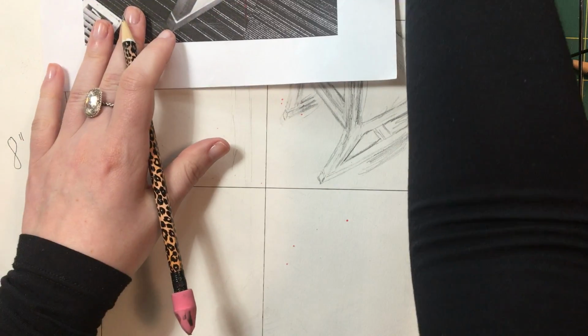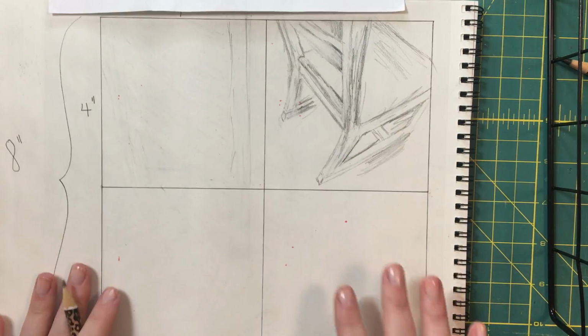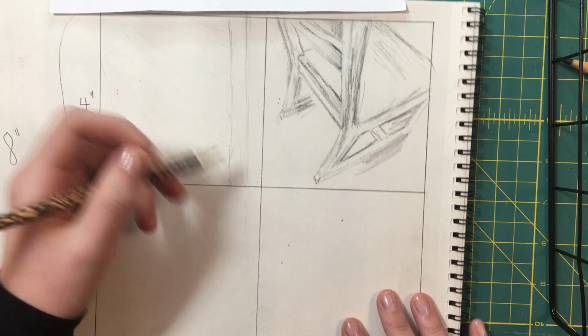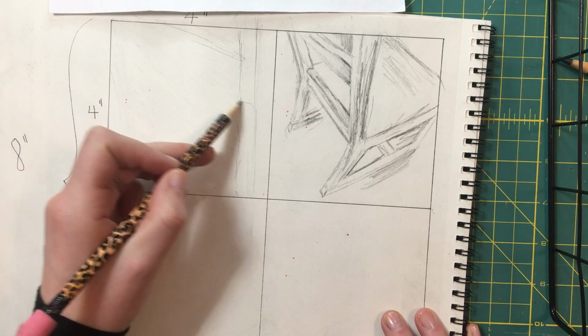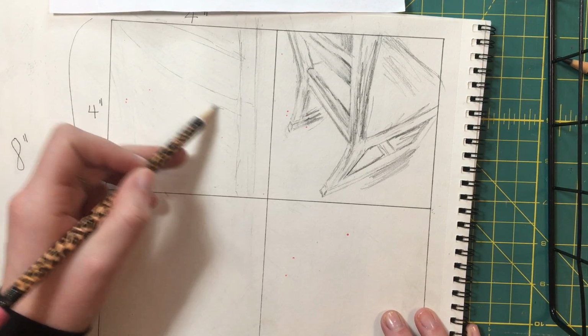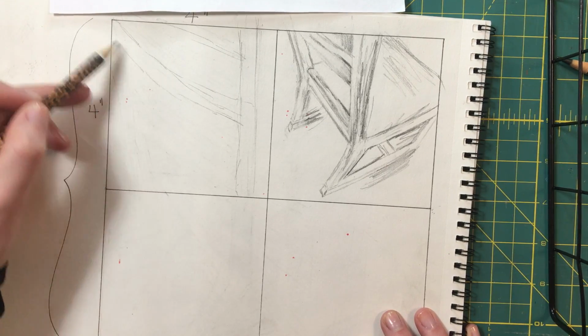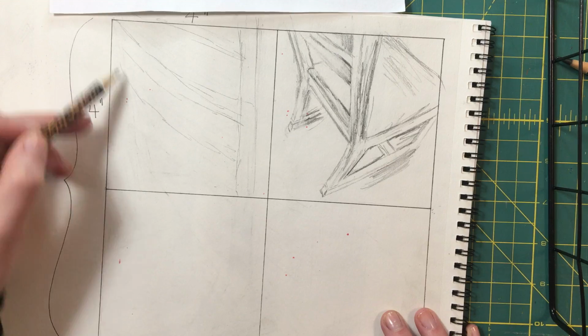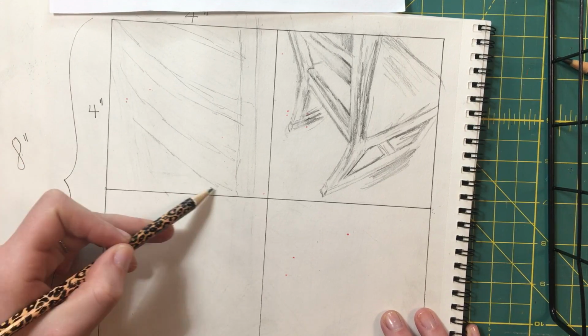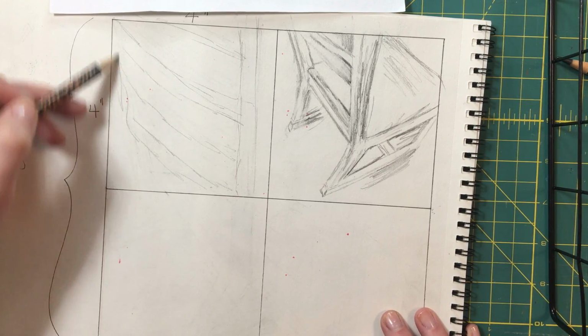I just want to let you know that I'm looking at the picture. So here I am, drawing the chair, and it's good that I'm drawing it light, because if you mess up, you can erase. It's not final.